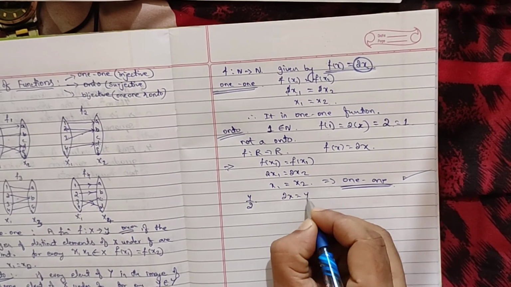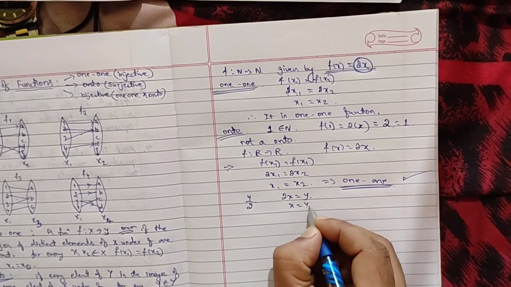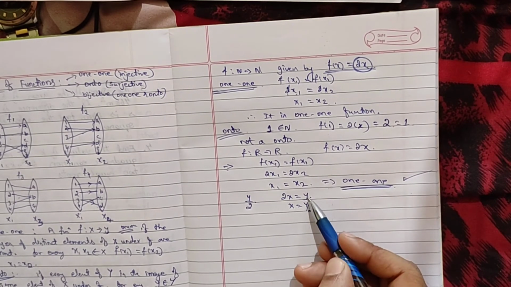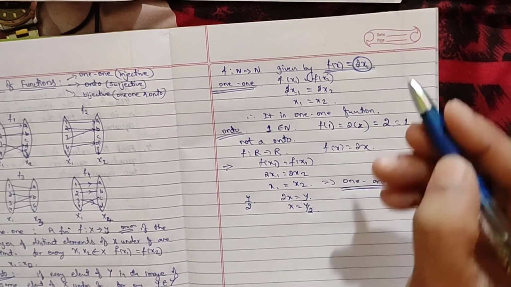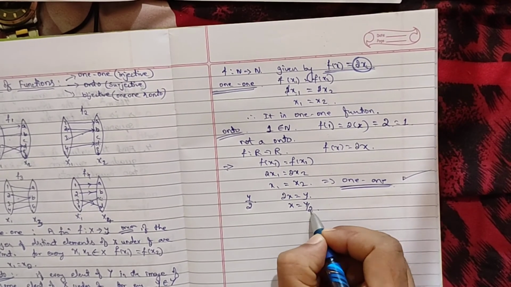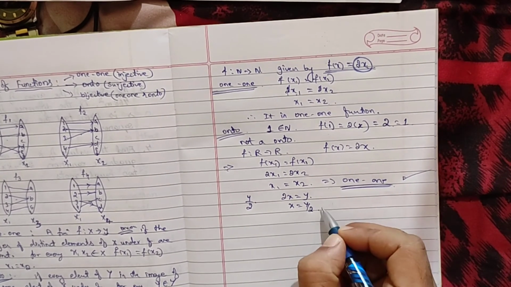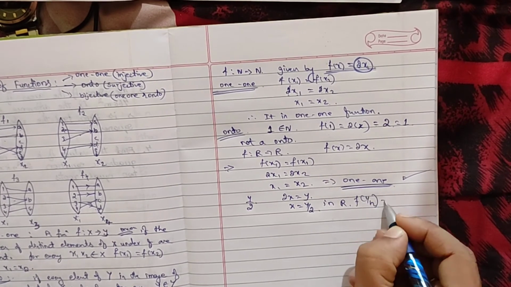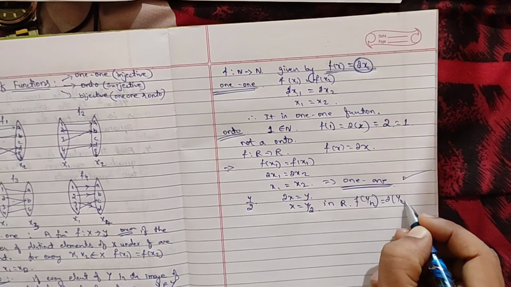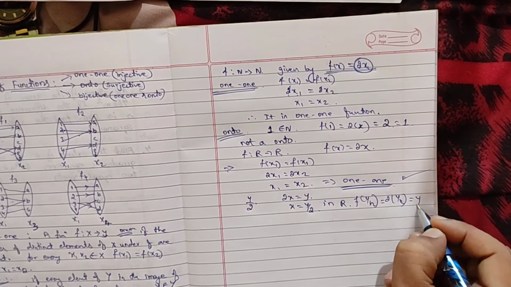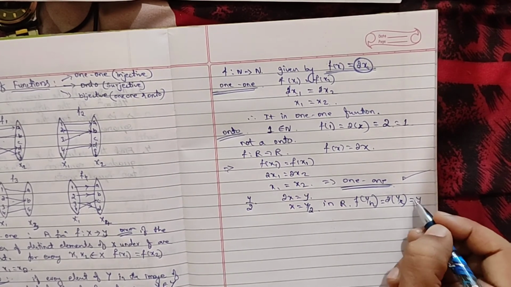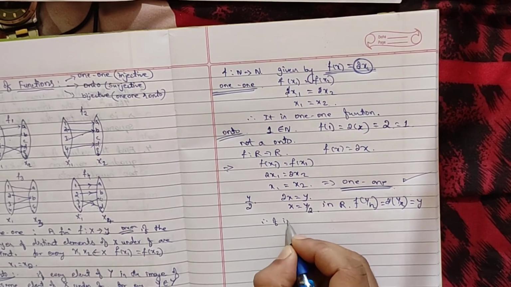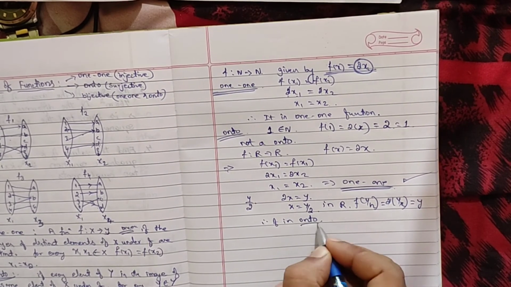Now y divided by 2 is in R, such that f of y divided by 2 equals 2 times y divided by 2, which is y, as the 2 and 2 get cancelled. Therefore f is onto.